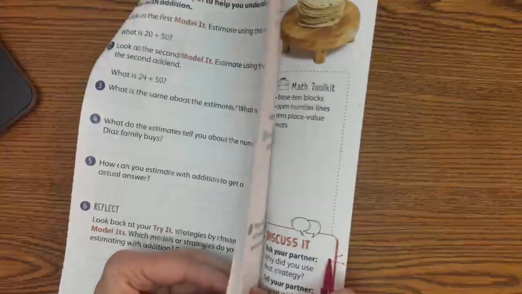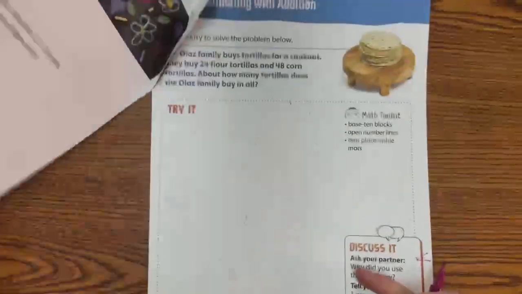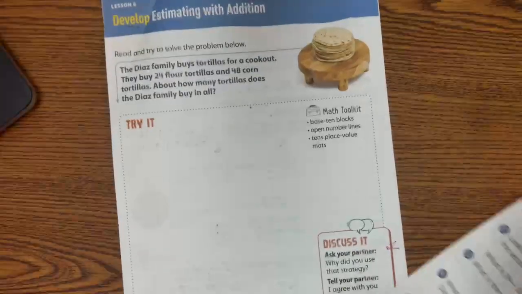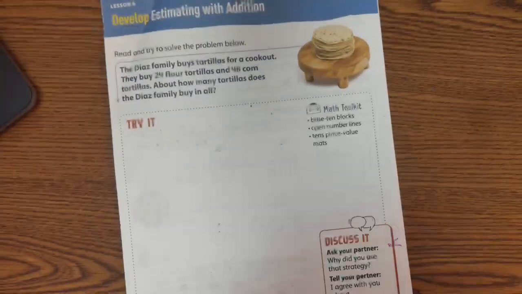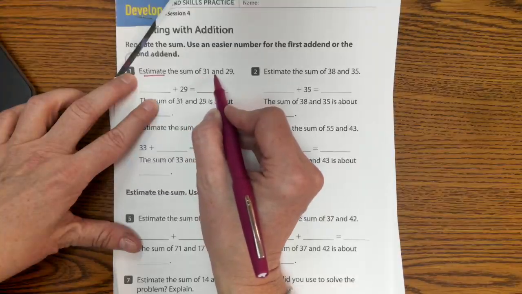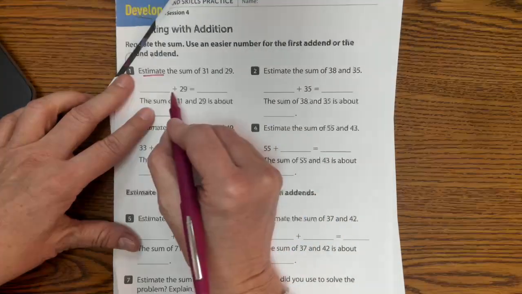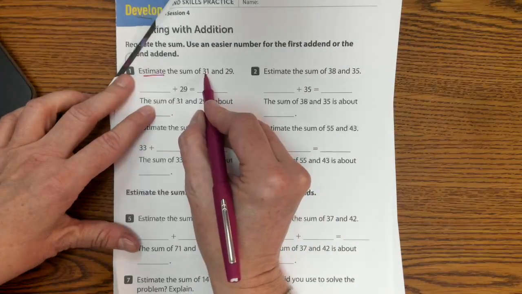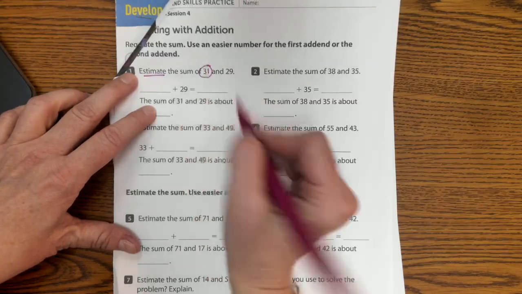Okay, so then you go over here, and we've done most of the blue pages together. Your homework is pretty easy. You will have a fluency paper to go along with that. So on these, you're going to practice the strategies that we've learned. You're going to estimate the sum of 31 and 29. So let's estimate this number right here.